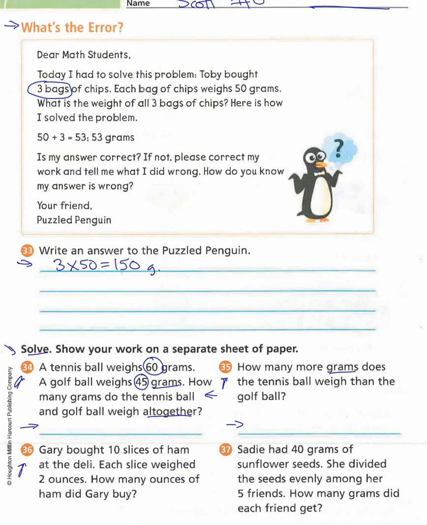All right, number 36. Gary bought 10 slices of ham at the deli. Each slice weighed 2 ounces. How many ounces of ham did Gary buy? So what's the total weight? We have 10 slices, and each slice weighs 2 ounces. So really, you can think of a slice as a group of 2 ounces, right? So we have 10 groups of 2 ounces. So that gives you a lot of information there. Go ahead and write your equation. Your label is OZs, right? Ounces. And so pause the video. Finish that up. Start the video back up when you're ready to go.